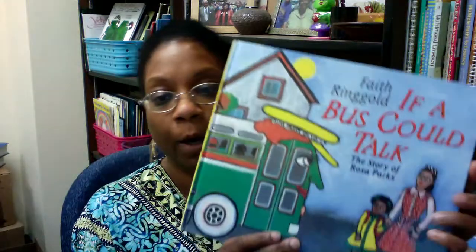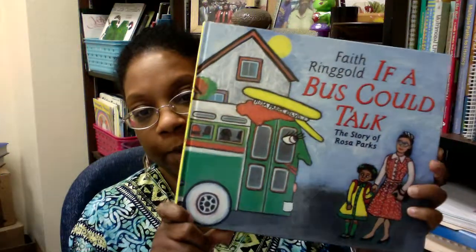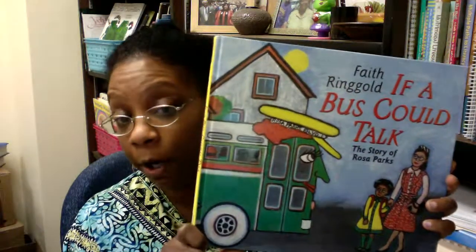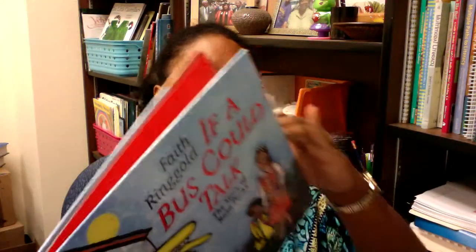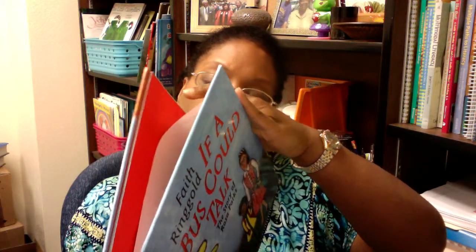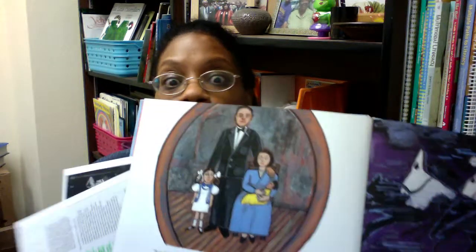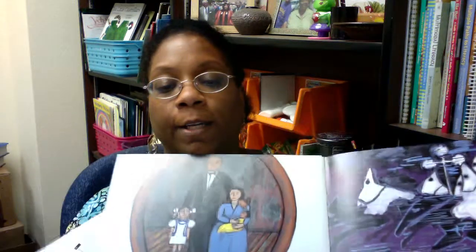Here's another one. This is the story of Rosa Parks. If the Bus Could Talk. It's by Faith Ringgold, who's a very famous artist. And it tells the story of Rosa Parks. And it also gives the perspective of what the bus was thinking and saying at the time. Kind of a neat concept. It's falling out here. Okay. So that's 2 different kinds.